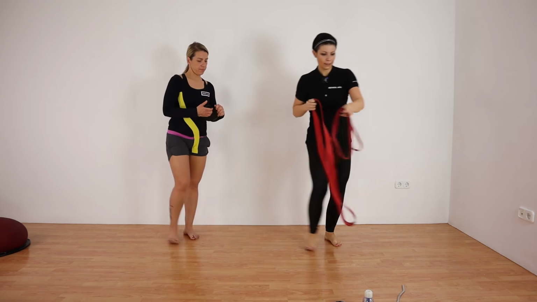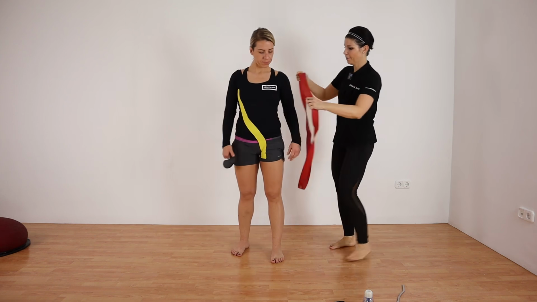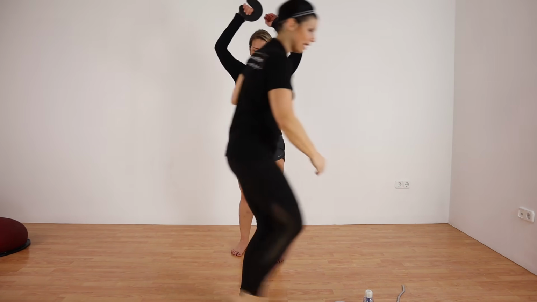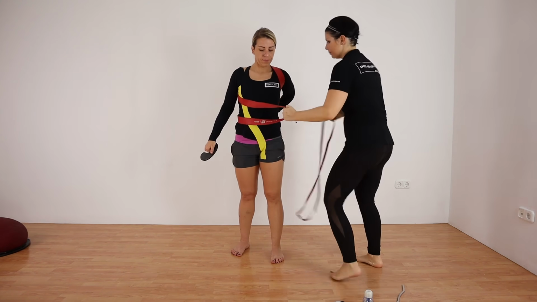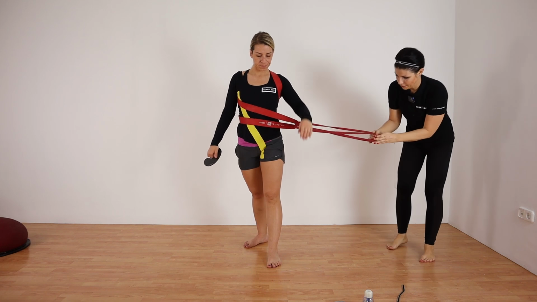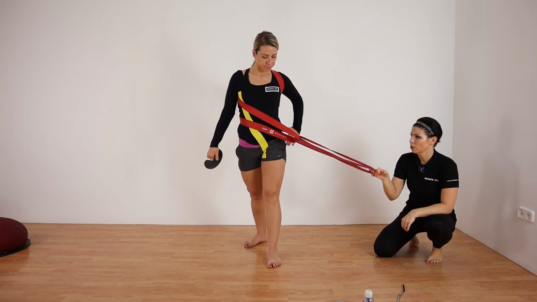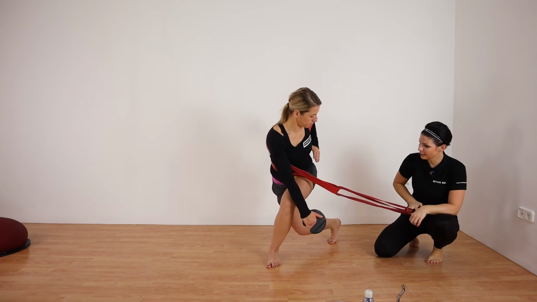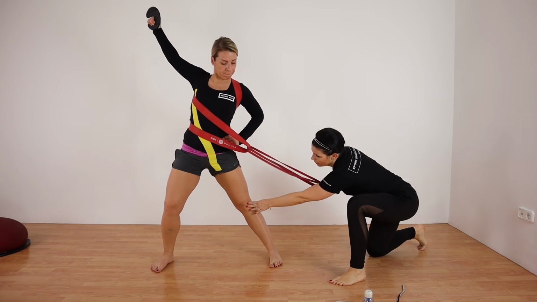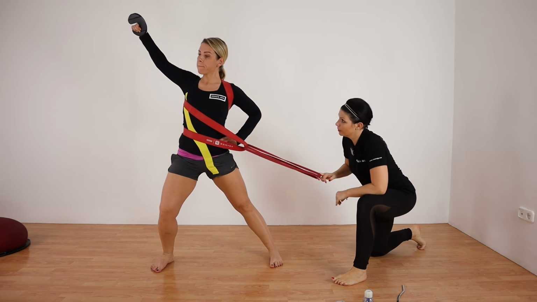Please grab the weight. I'm coming all the way around. Okay, ready? Steady. There we go. And we start from diagonal and going all the way up. Try to keep this one straight. Yeah, try to bend the other one a bit more.